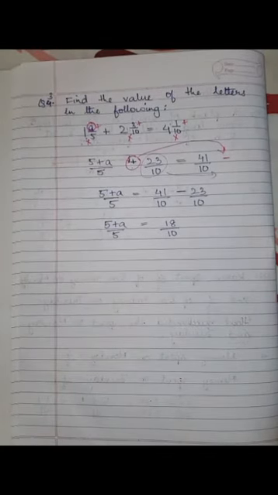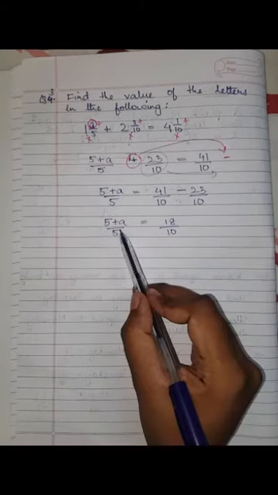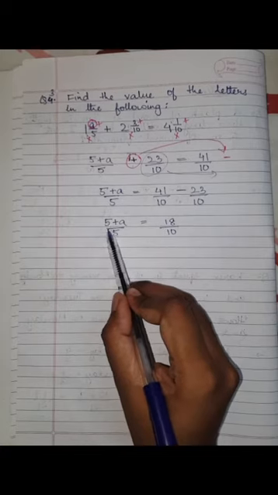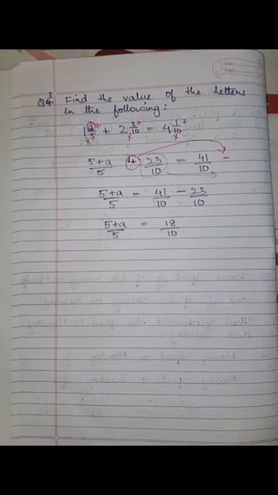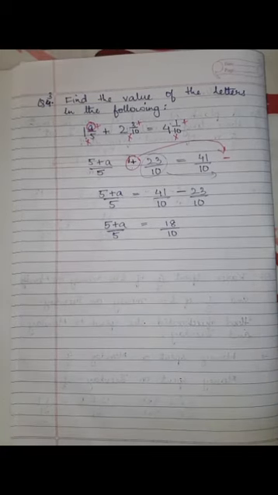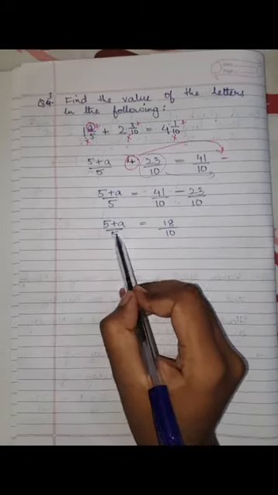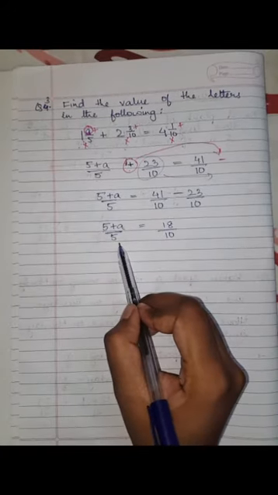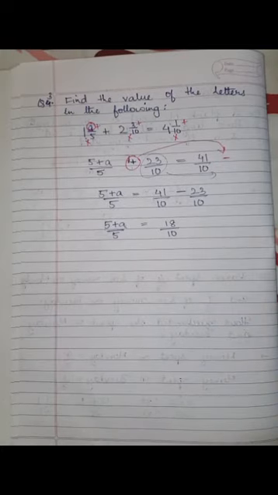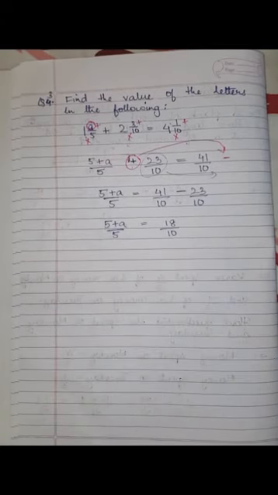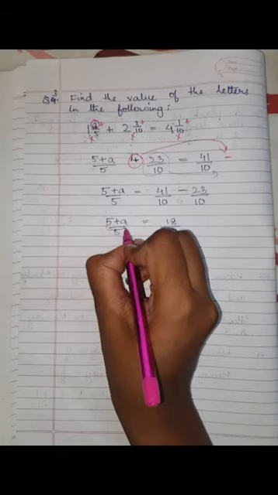Okay, that is all. Now this is a division, because a by b means a divided by b. So 5 plus a by 5 means 5 plus a divided by 5. So when you have a division on one side, when it goes to the other side, see, you have division here.